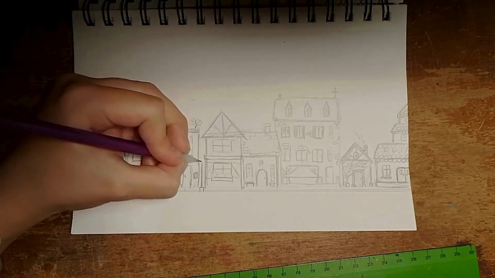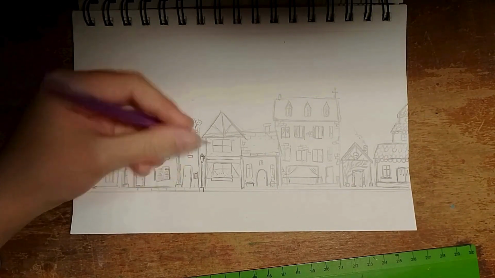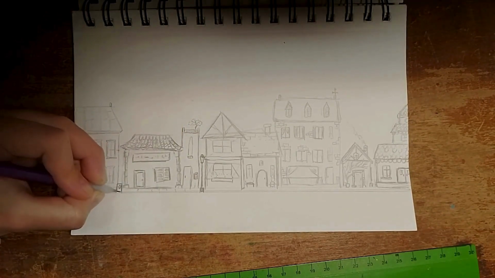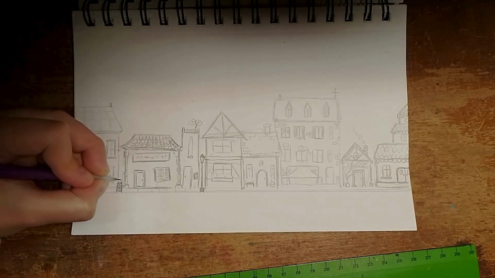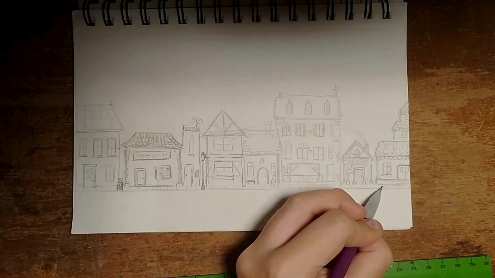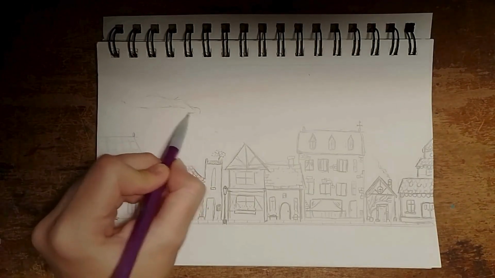But I also didn't want to draw in front of the buildings. So the only things I was really able to add besides the sidewalk itself was a street lamp and a mailbox. Then lastly, I drew in some clouds.